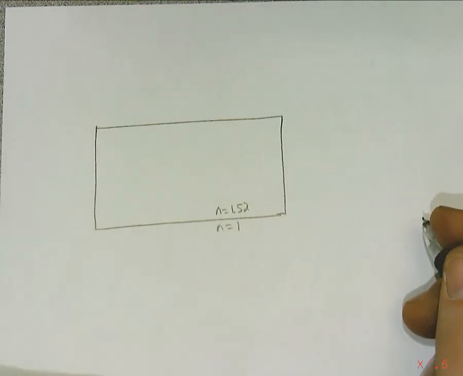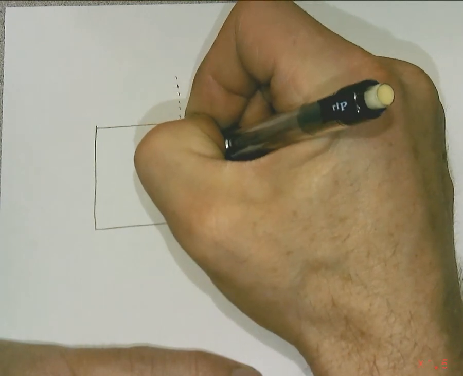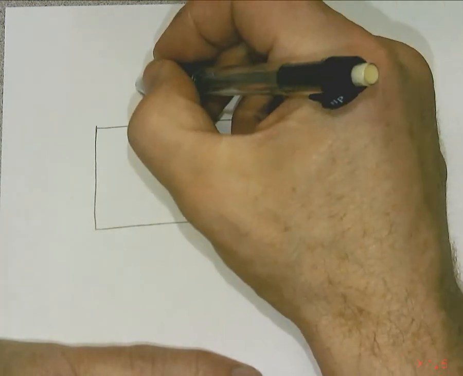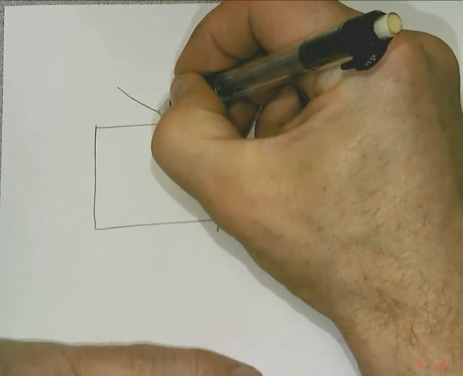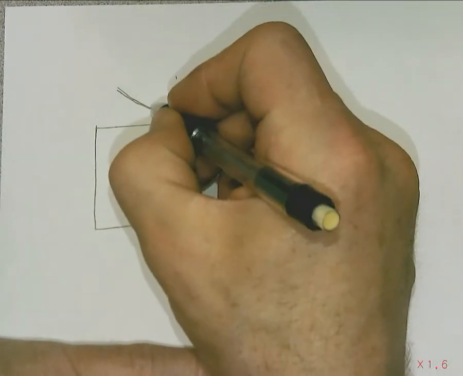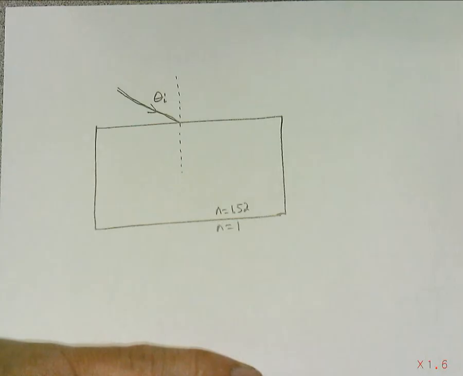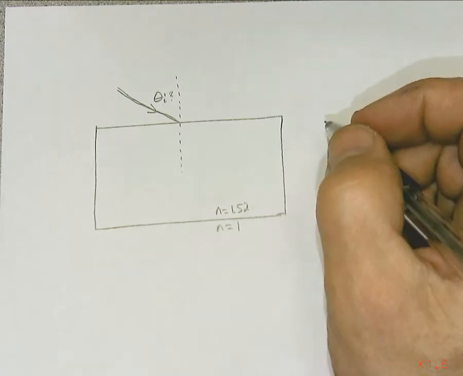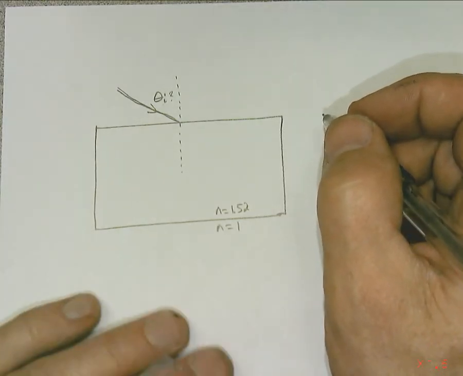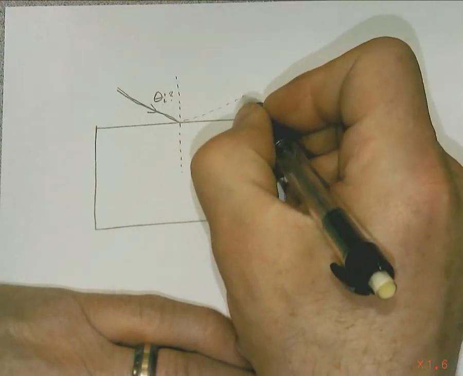And we have a normal. Always got to do the normal. So we have some angle. Oh boy, that's pretty bad. We have an incident ray. We've got the angle of incidence. Find that angle of incidence. That's the whole problem here. Just what's that incident angle? It's partially reflected, so there's a reflected beam here.